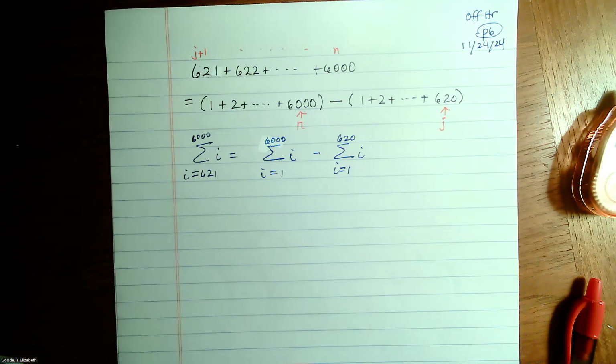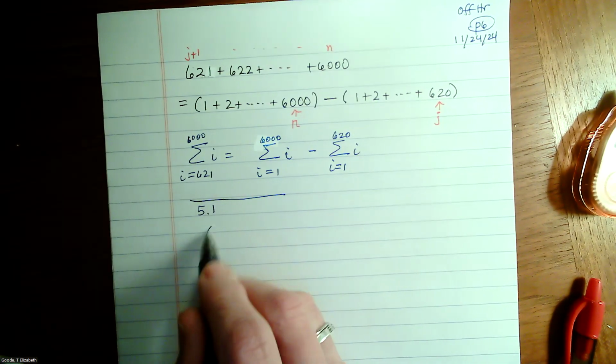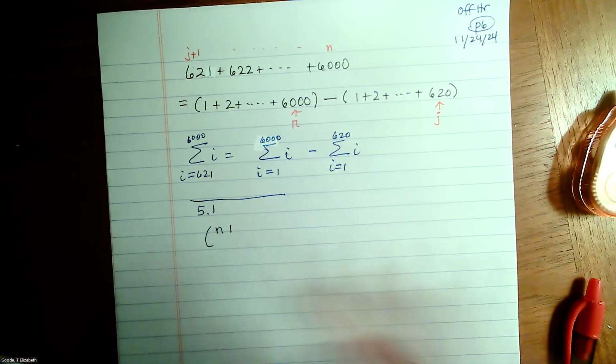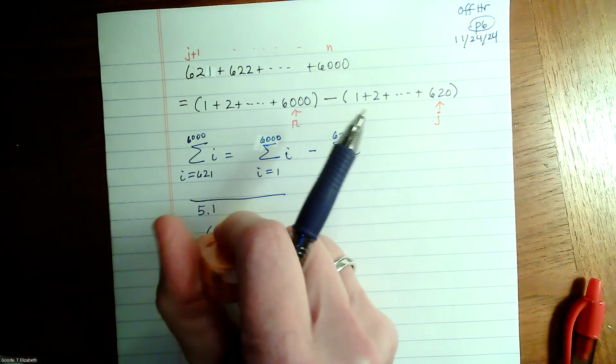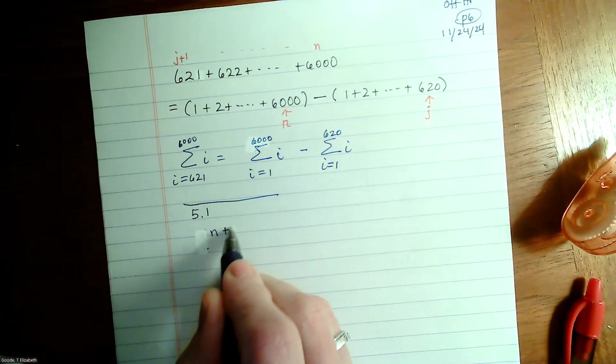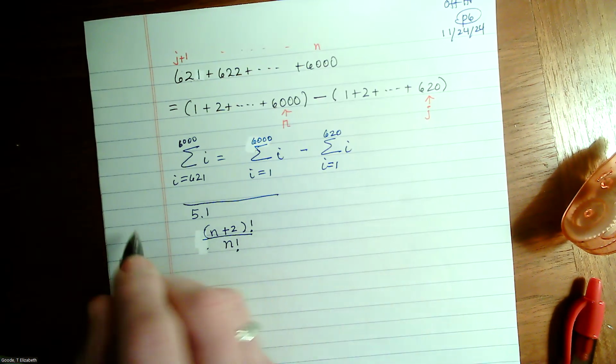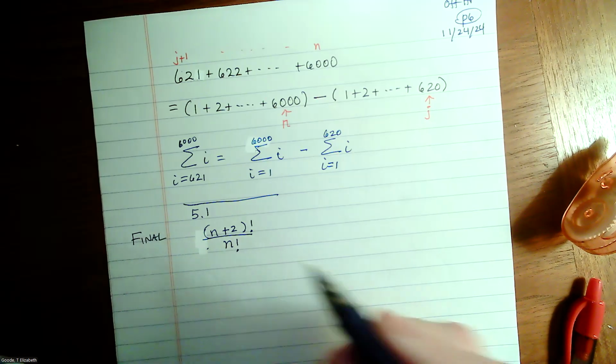This was on section 5.1, and it is the factorial n plus 2 factorial over n factorial, and it asks us to simplify as far as possible. I just want to know if I'm doing the wrong thing. Yeah, you'll see these on the final. Not on test 3, but this will be on the final. This is a good question for the final.